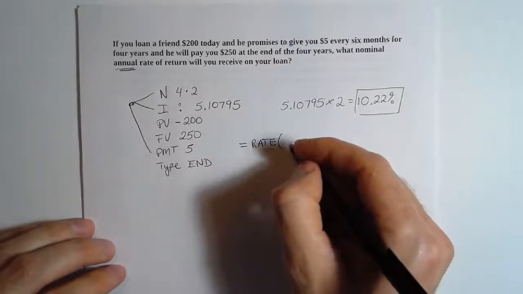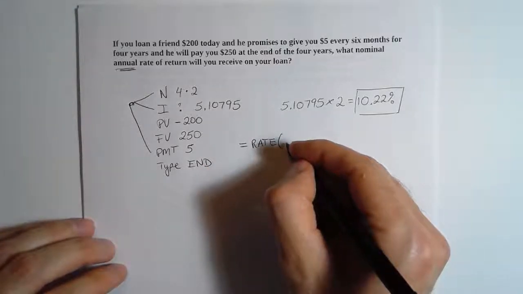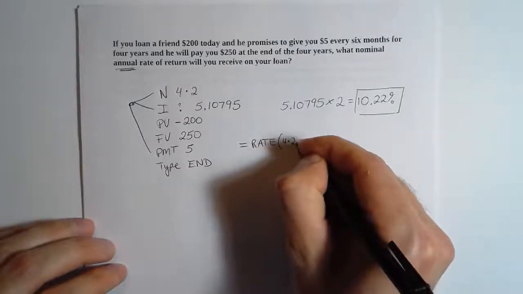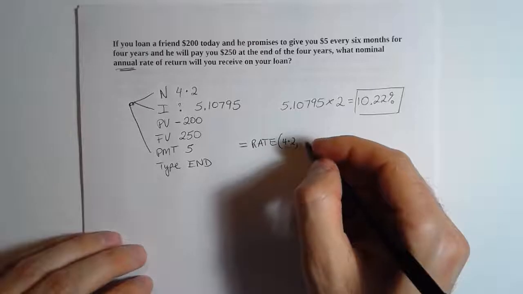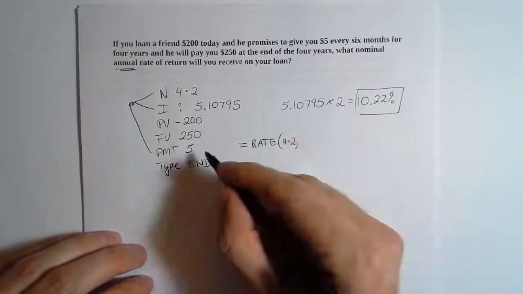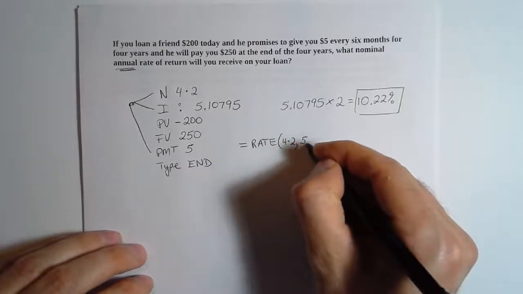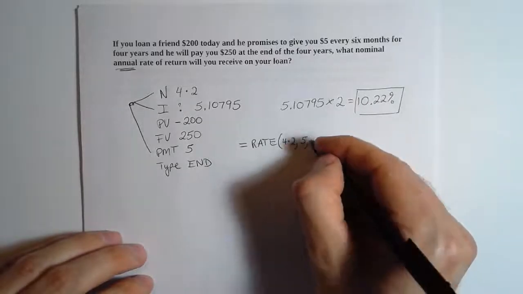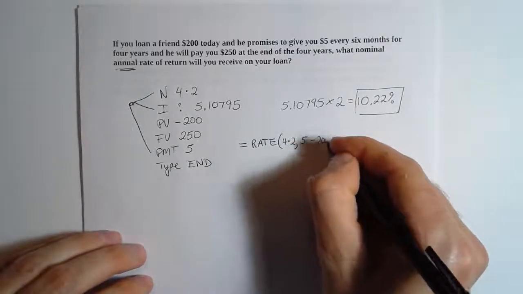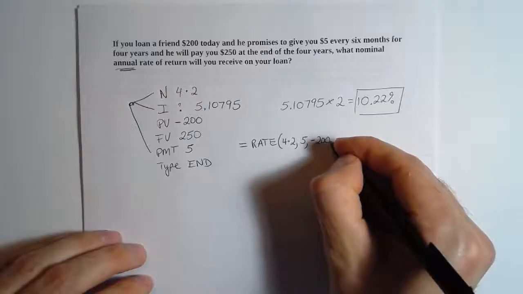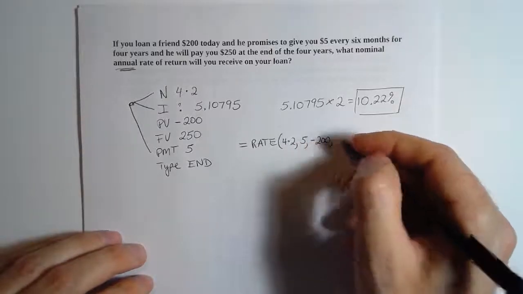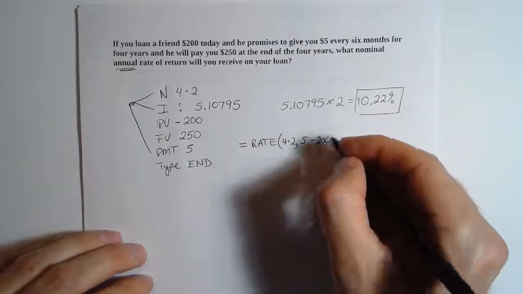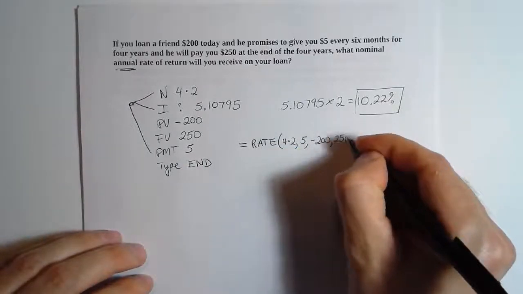open parentheses, and it asks for the number of periods first. And the number of periods is going to be 4 times 2. And then it asks for the payment, which in this case is 5, as we have established. Then it asks for the present value, which in this case is negative 200, because that is the cash outlay today. Then we have an optional argument for future value, but we do have a future value, which is 250. So we would put in the 250.